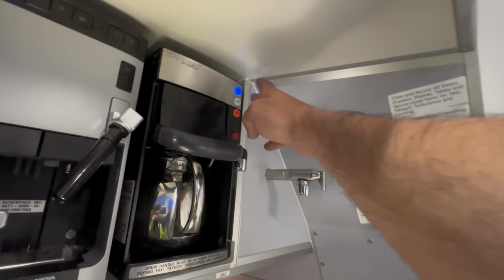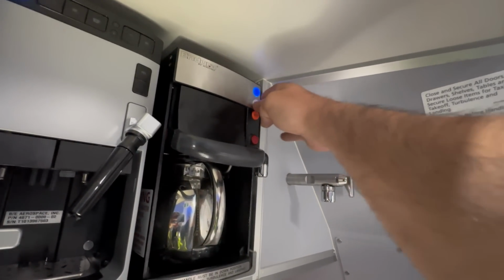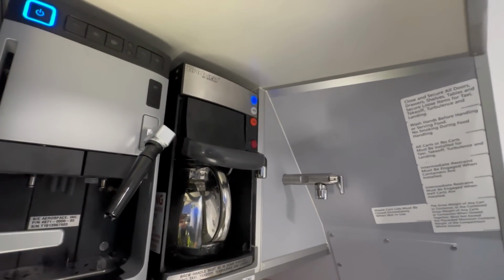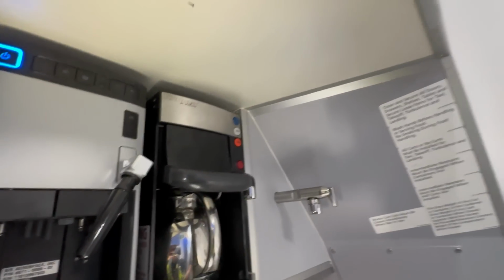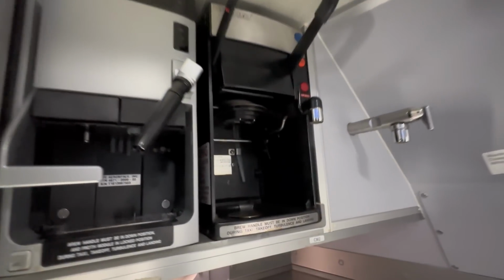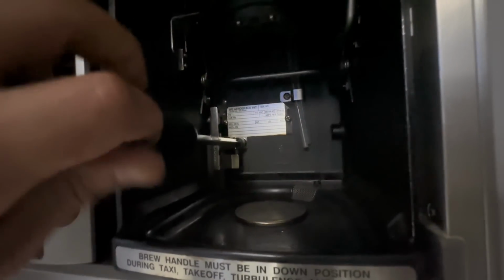Never fails, these coffee makers never want to brew. Ugh, that's all right, we'll just change it out. These new coffee makers are consistently failing. I don't know what's up with this new design, but they don't last long at all.